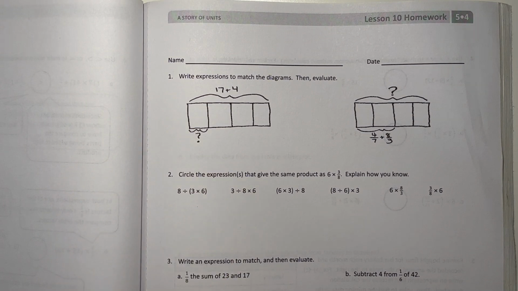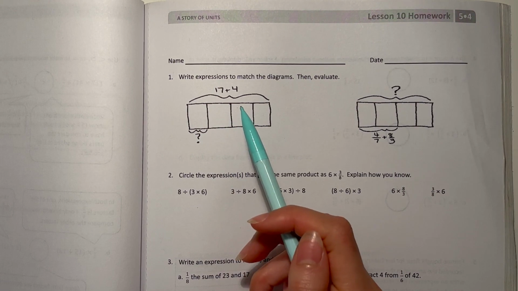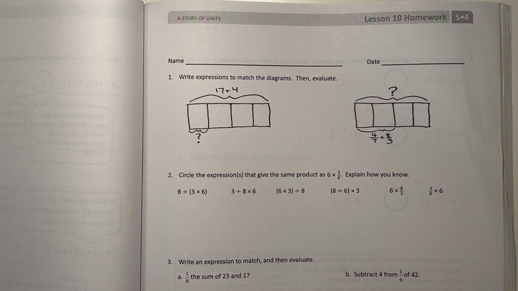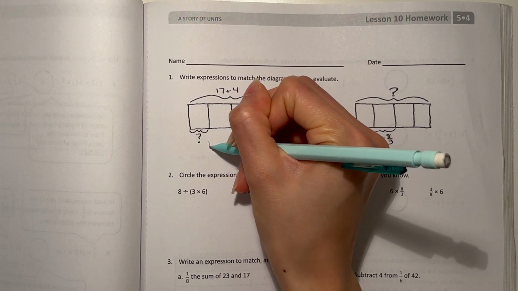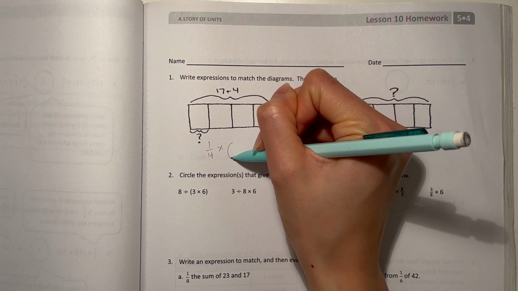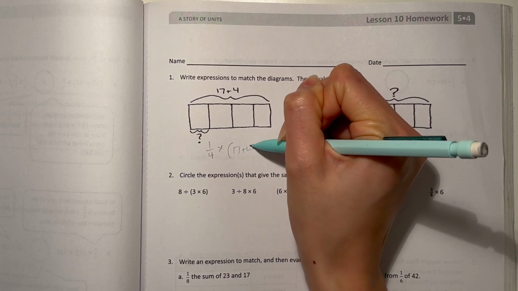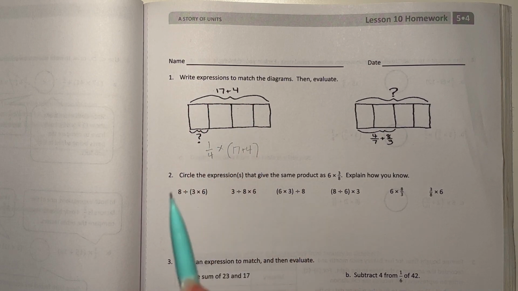Number 1, write expressions to match the diagrams, then evaluate. Here, this tape diagram, we're trying to find out the question mark. So the question mark is resembling 1/4 of 17 plus 4, which is the total. And we're not going to solve 17 plus 4 because we're writing the expression first and then we're evaluating it.